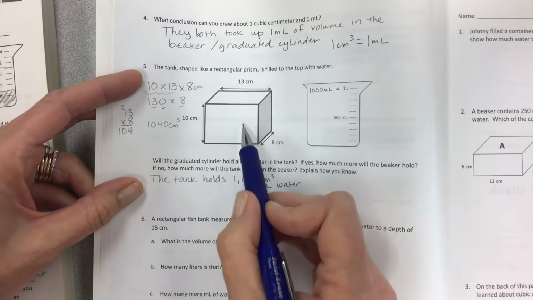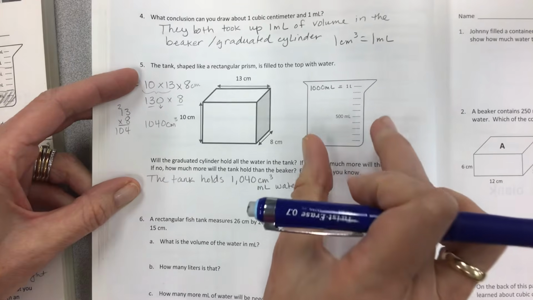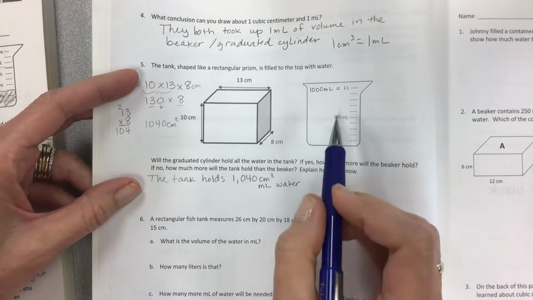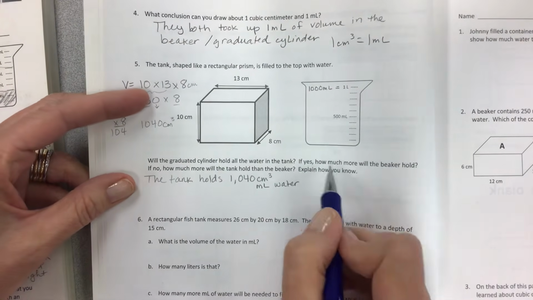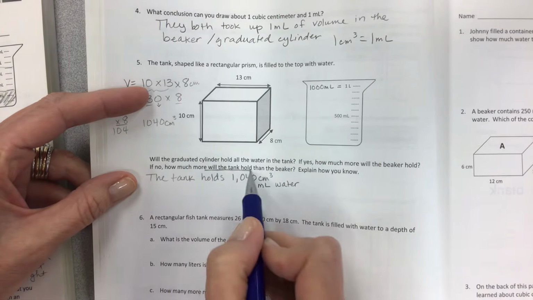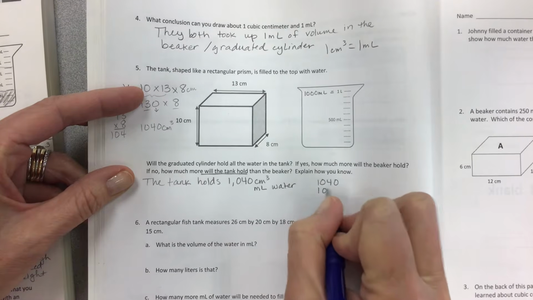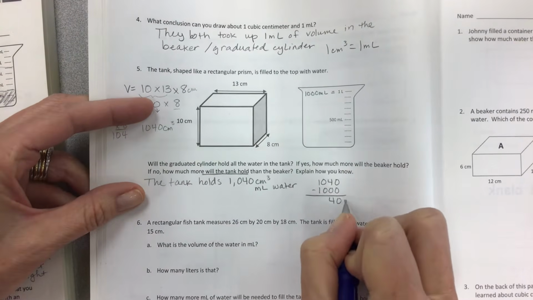So if I pour everything into this beaker, will the beaker or graduated cylinder hold all of this? And you might be saying, no, you're going to spill it. So how much more will the beaker hold, or how much more will the tank hold? So now we need to just do a simple calculation and find the difference between the two.